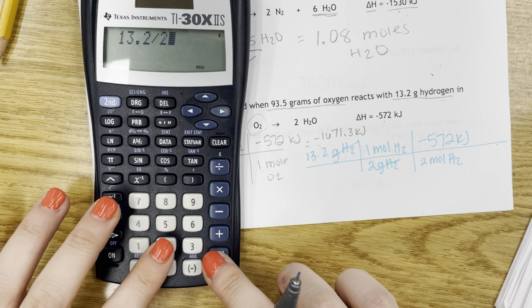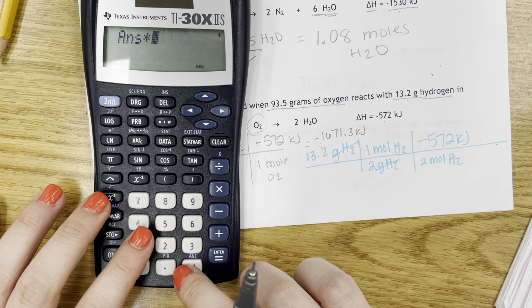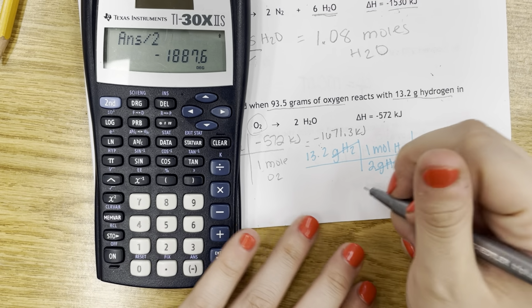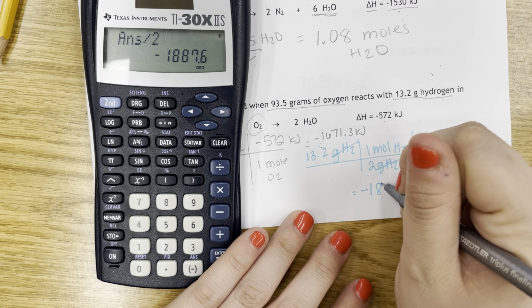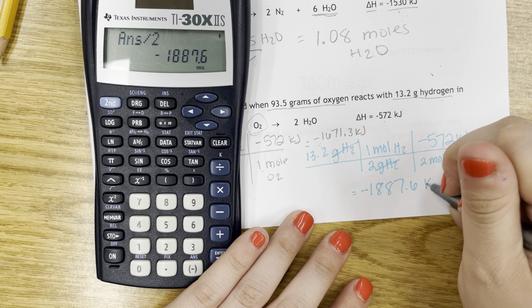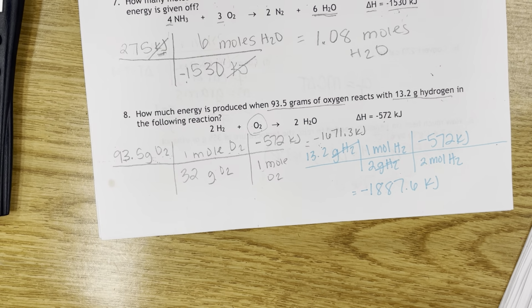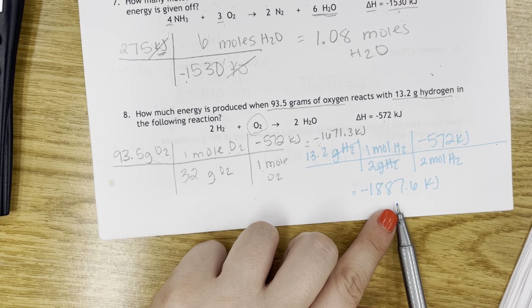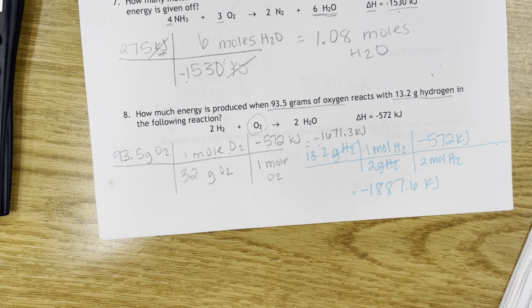13.2 divided by 2 times negative 572 divided by 2 is going to give you negative 1,887.6 kilojoules. So for limiting reactant, your answer is always going to be the smallest number. In this case, think of it as how far you are from zero or how much money you spend. So this one is closer to zero than this one. And I know with negative, it's always like -1 is bigger than -5. But in this case, think of like if you're spending money.